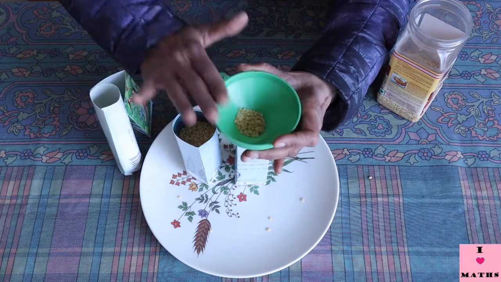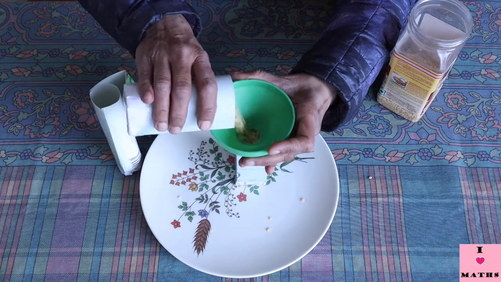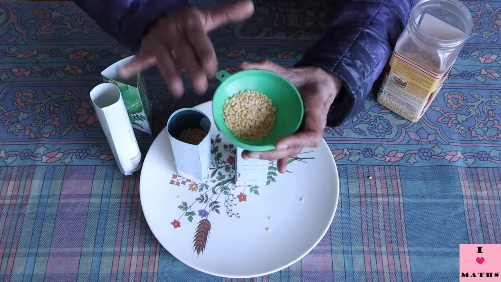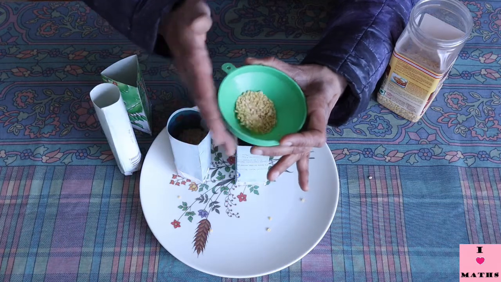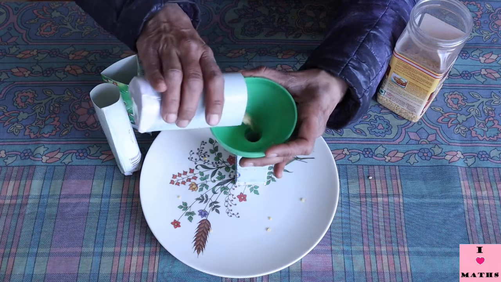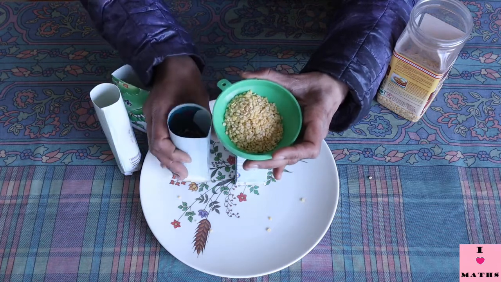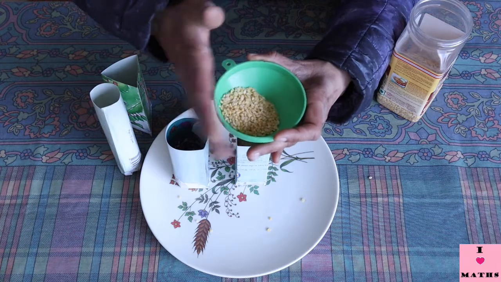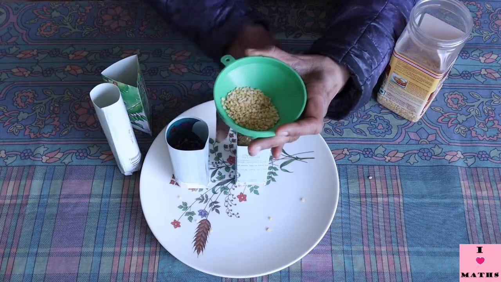I'll have to hurry up, otherwise it will take too much time and you will get bored. So let me do it fast. If we had sand, it would have slipped very easily. But since it is dal, the grains take some time to slip.